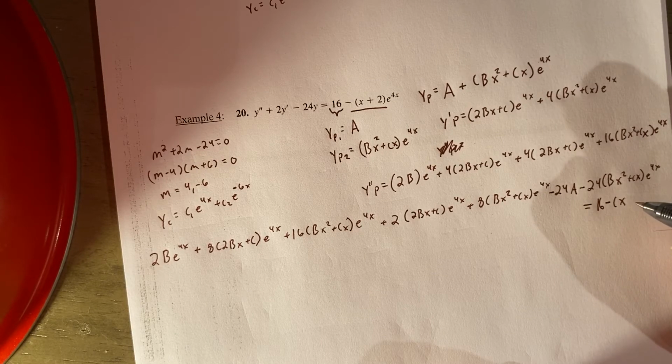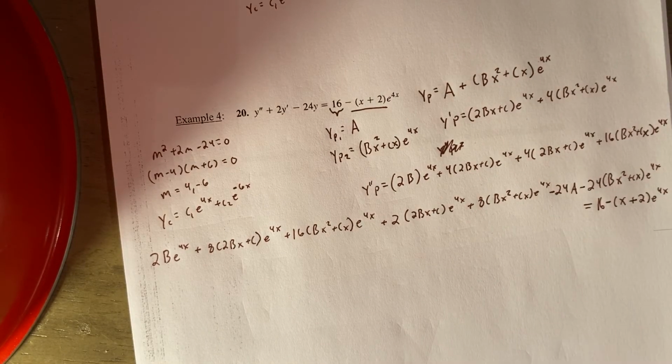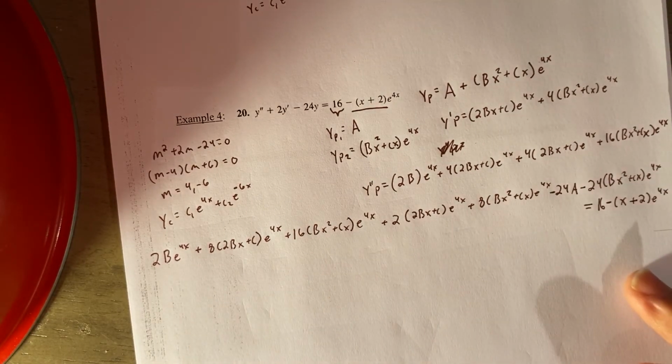I'm going to go ahead and distribute. No, I won't distribute yet because I already put the parenthesis there. E to the 4x. And now we got to see if anything cancels out.